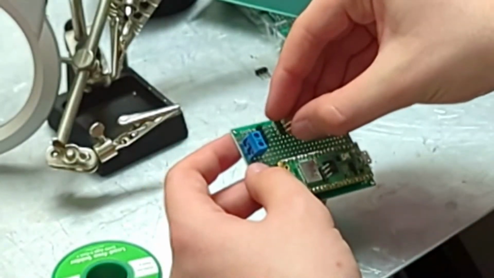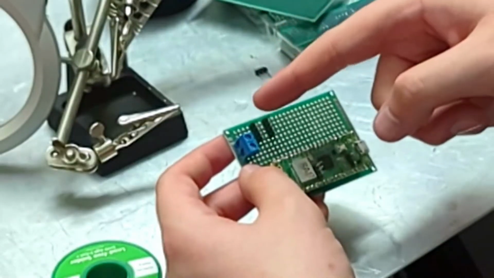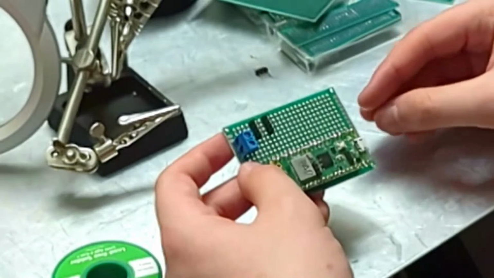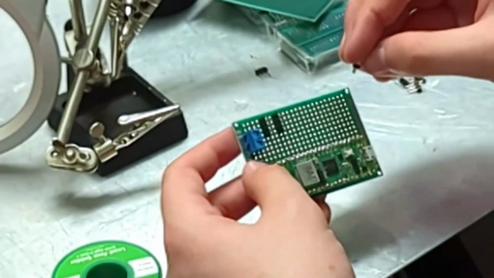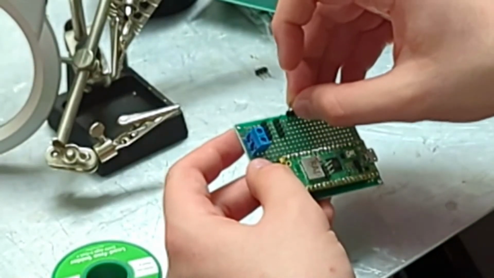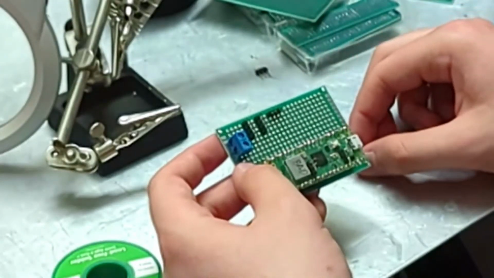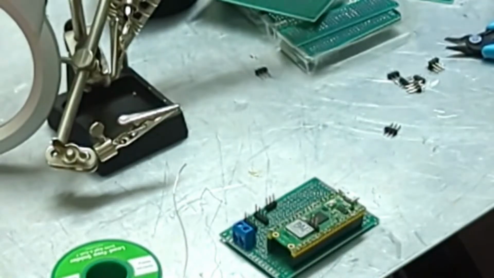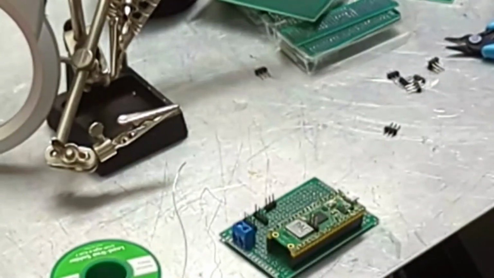So that's going to be a total of 6 resistors. I believe there's plenty of space for that right through here. And then the servos don't need any resistors or anything, so there's not going to be any space left for them. Now, let me grab those resistors just to make sure we have space.